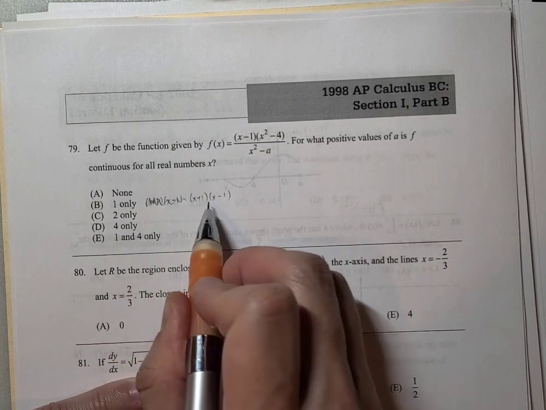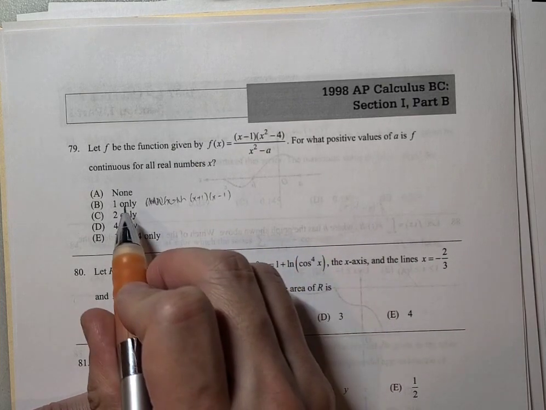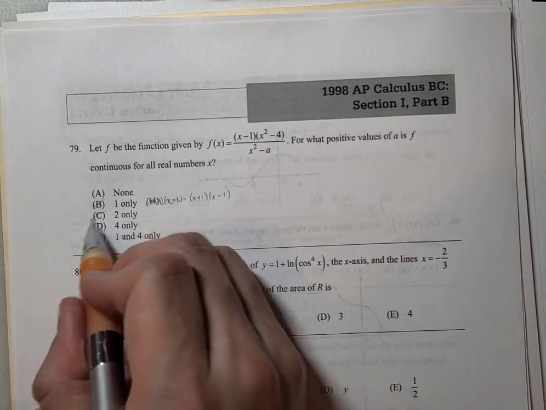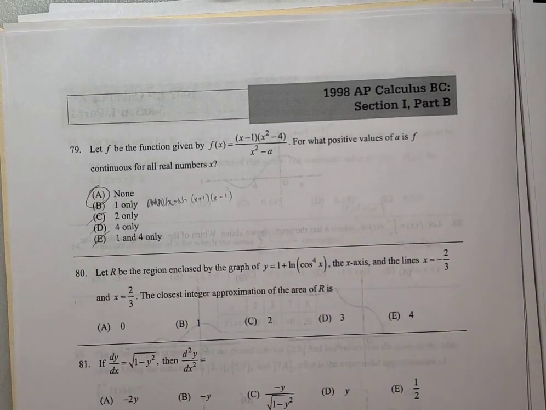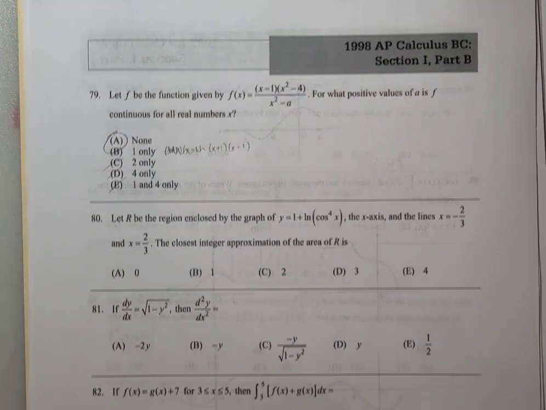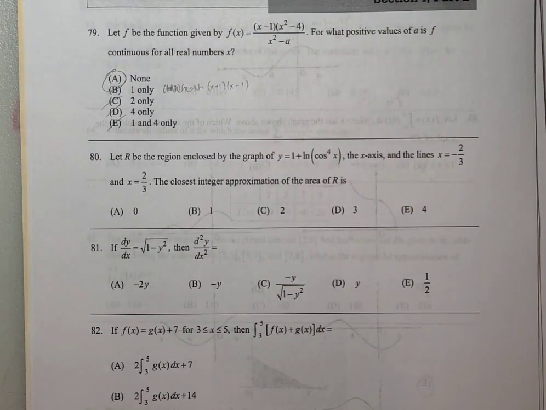1 and 4, I just argued 4, and not long ago I argued for 1, so we eliminate all those, we're left with none. That's how I personally would approach this. Actually, this website that solved this got the same answer, but they did something that doesn't make sense to me at all. But that's how I would approach this, just the brute force way.